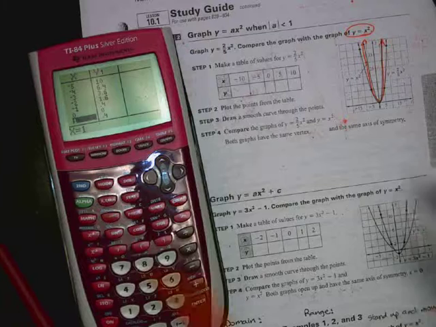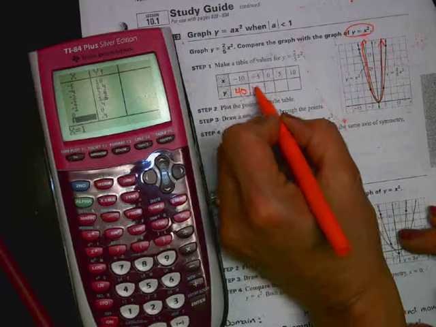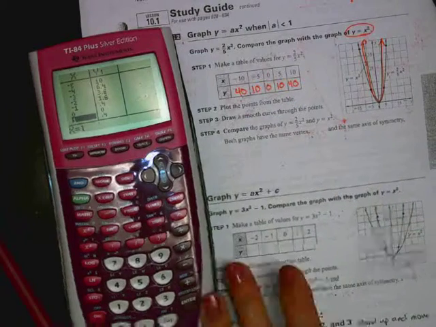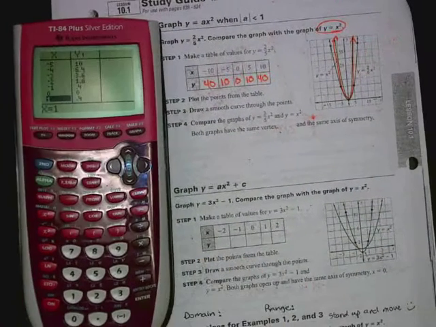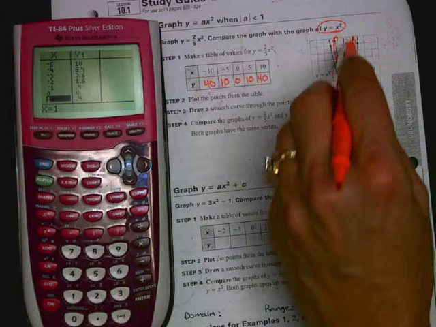Wait, question. Every variation of y equals x squared, if the x is in an even scale, like -10, -5, 0, 5, 10, will it always mirror at 0? Usually only if the axis of symmetry is x equals 0.